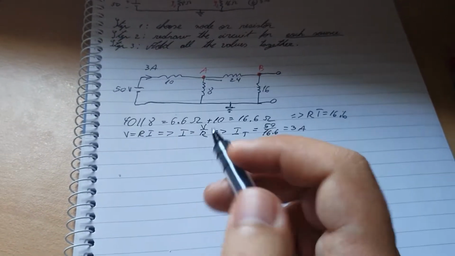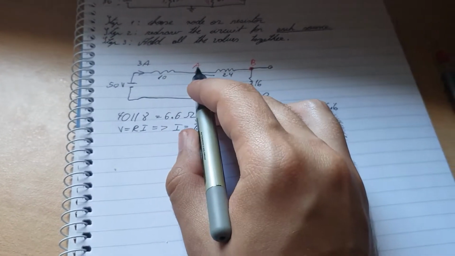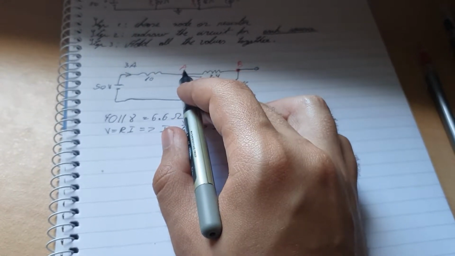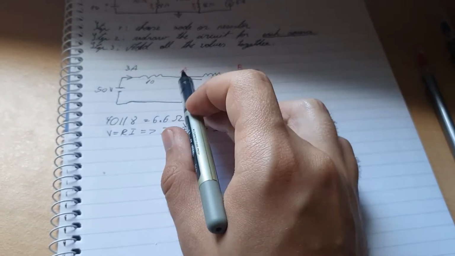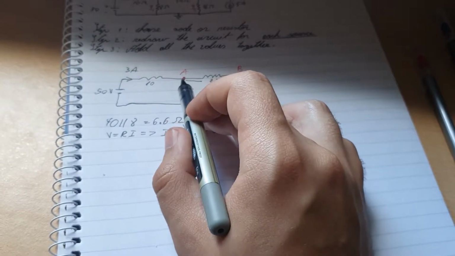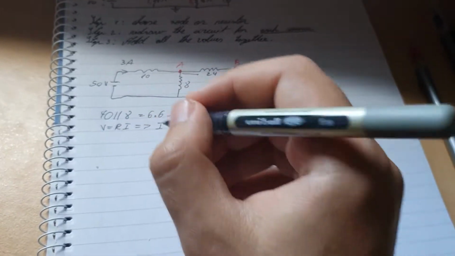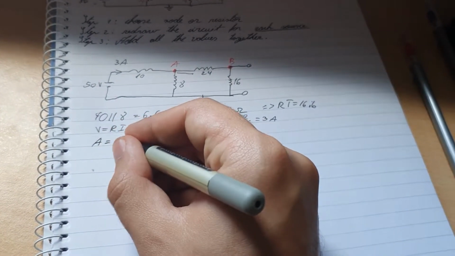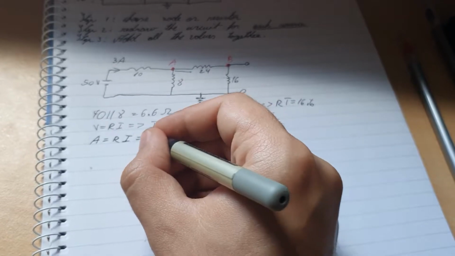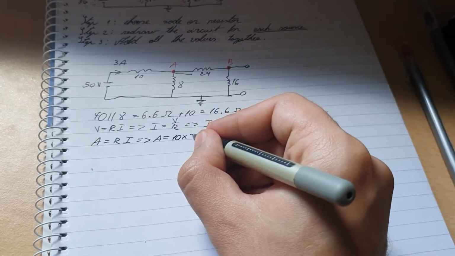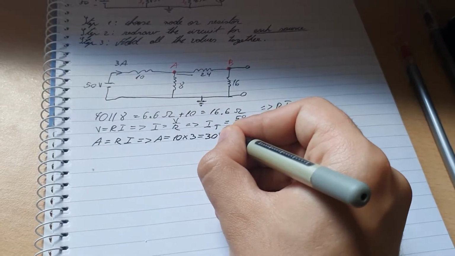Good. Now we want to find out point A, and we know that point A will be equal to the difference between this resistor and the voltage source. So A will be equal to R times I. Therefore, A is equal to 10 times 3, which is equal to 30 volts.